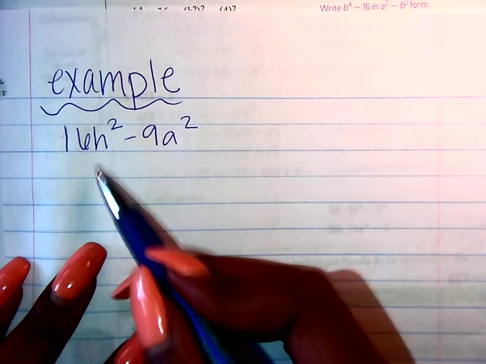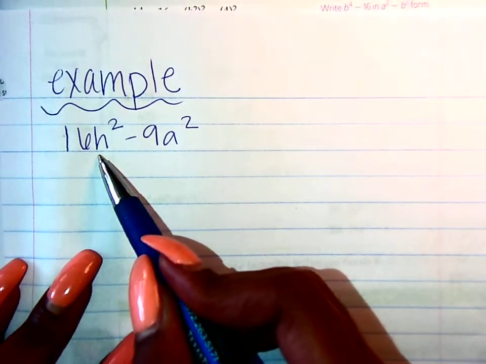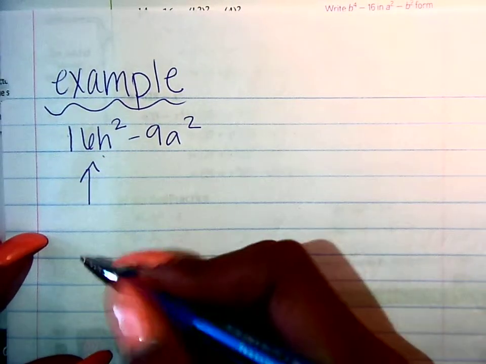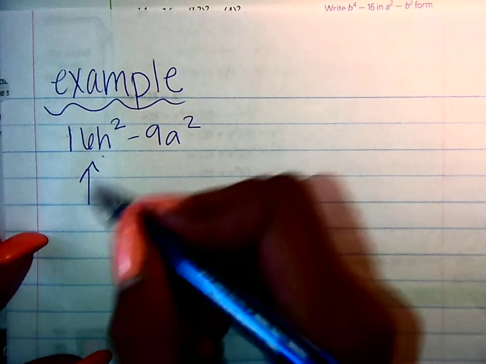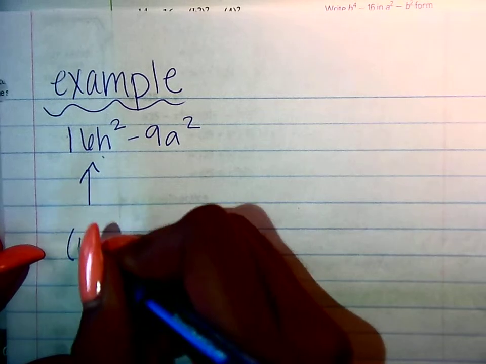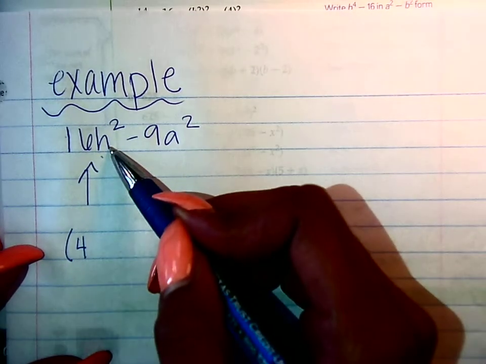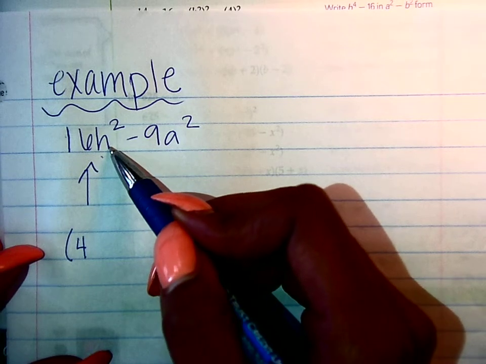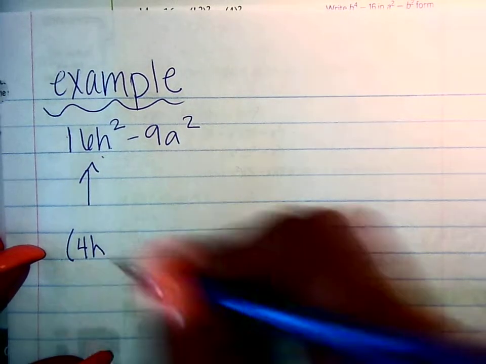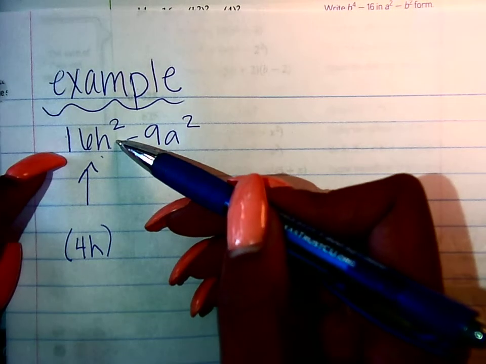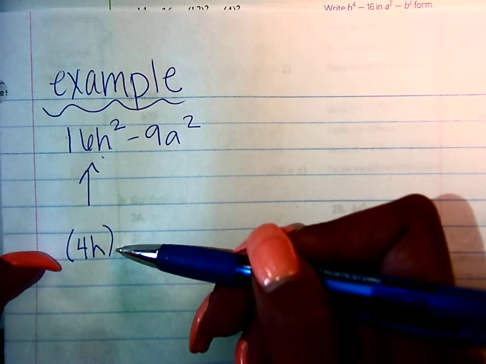So, first thing we have to notice is this first term. Is this a perfect square? Well, think about it. What can we multiply to get 16? Is 16 a perfect square? Yes, because 4 times 4 gives us 16. So now we look at h squared. Is h squared a perfect square? Yes, because h times h is h squared. So the square root of this first term is 4h.